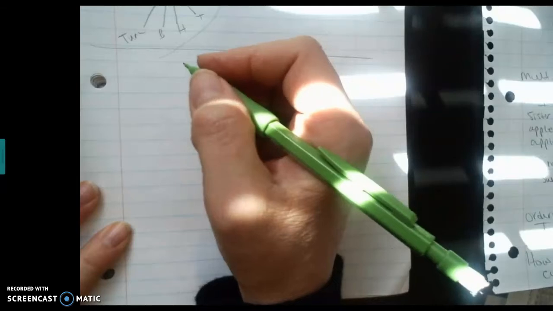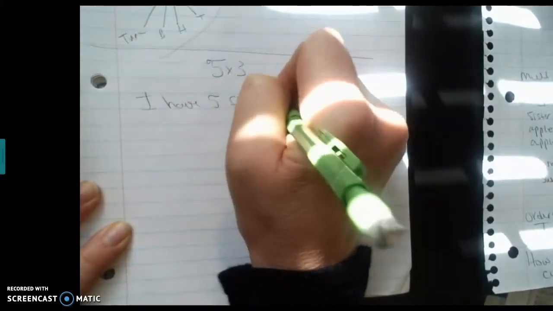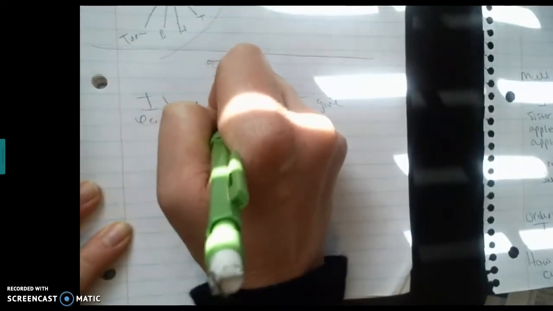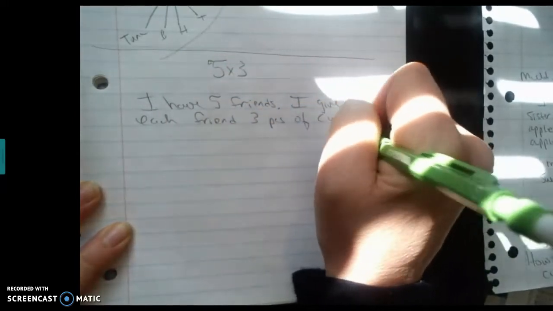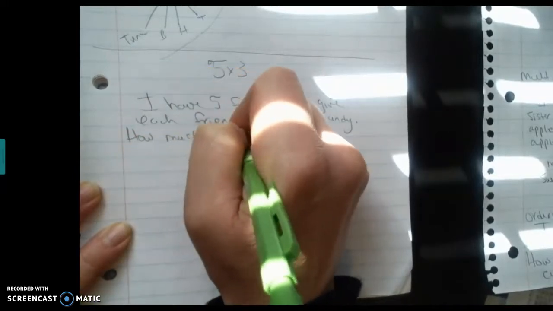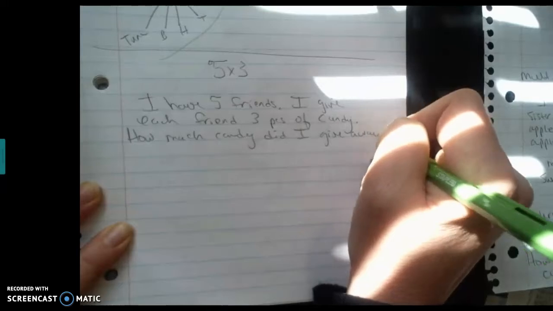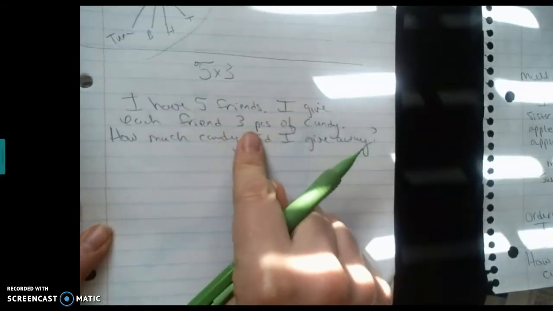So it could be something like, I have 5 friends. Okay, I give each friend 3 pieces of candy. And then the question was like, how much candy did I give away? Or something along those lines. So there's nothing about rows, nothing about columns. There's no combinations. There's no, you know, like I have 5 times more than you do. It's just I have 5 friends and I give them 3 things each.